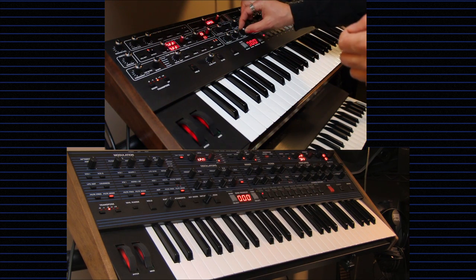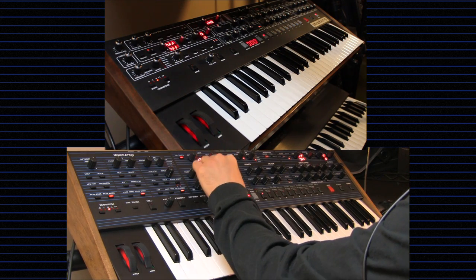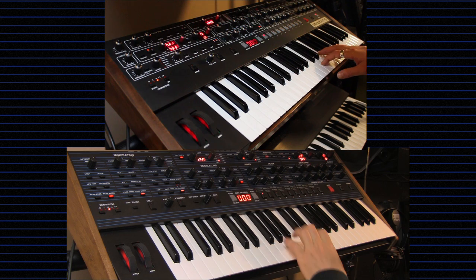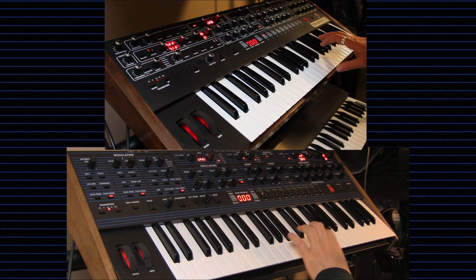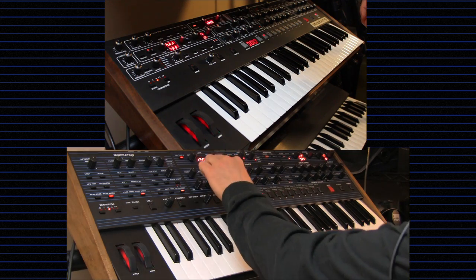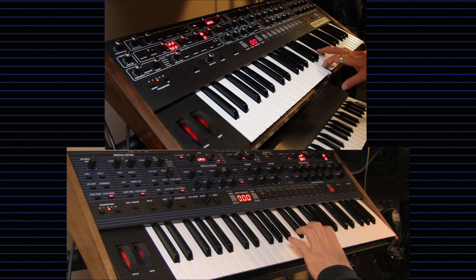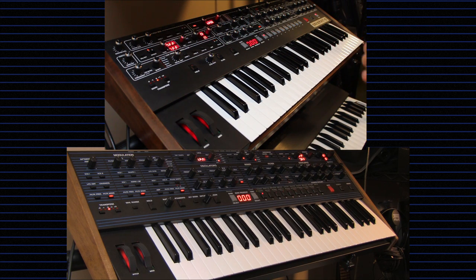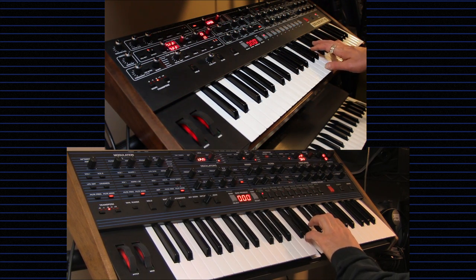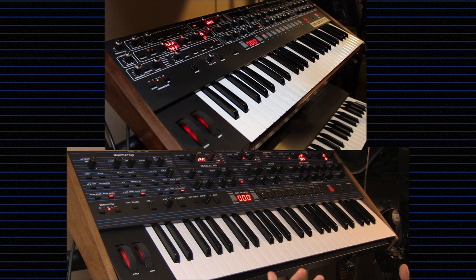Okay, now let's have a listen to the sawtooth, which we've kind of already experienced. We've already experienced this in the other, but you can tell that they are slightly different. And then the square wave. Wow, there's quite a substantial tuning difference there. But also the timbre is quite different.